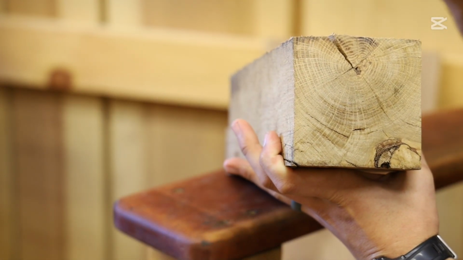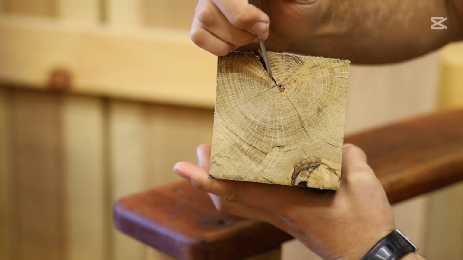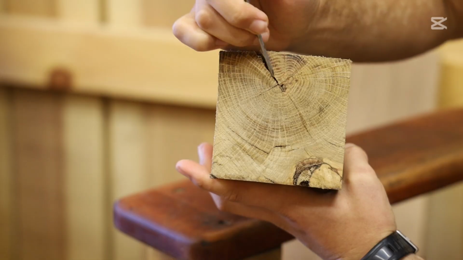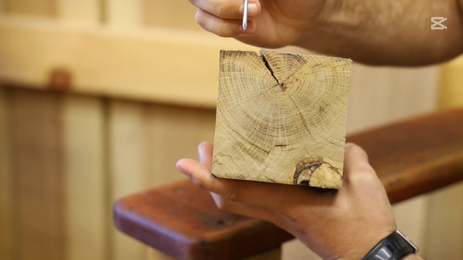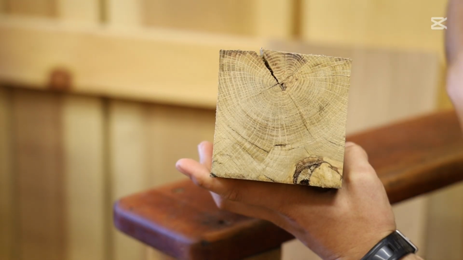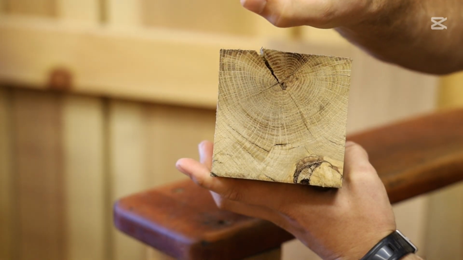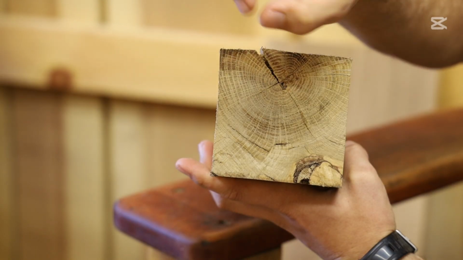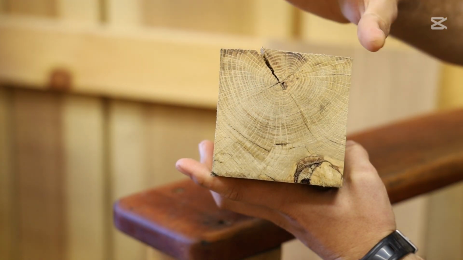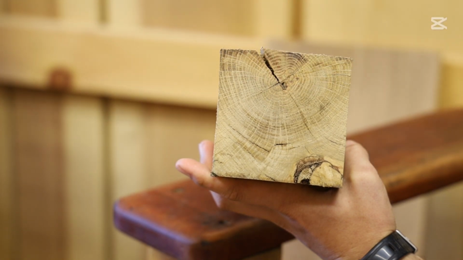Now you can already see this right here, let's get it focused in, is splitting radially. You see that all the time in firewood, for example, and the reason is these pores are trying to contract. They're trying to contract around, they're shrinking in a circle, and so with this wood, the further away from that center you get, the more this wants to crack.